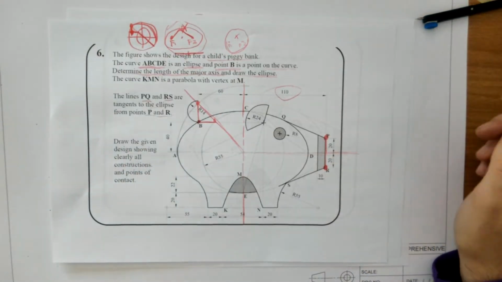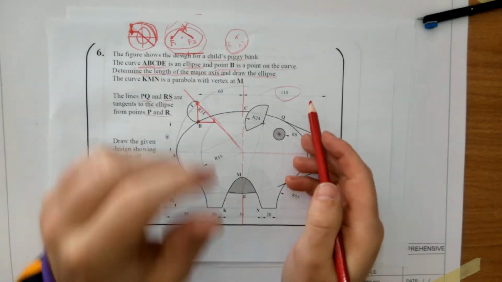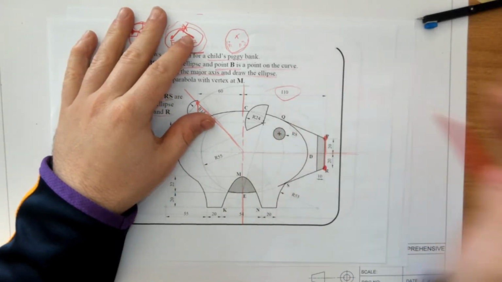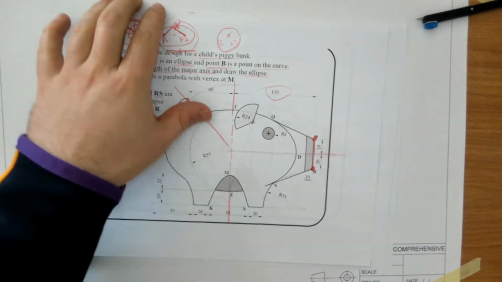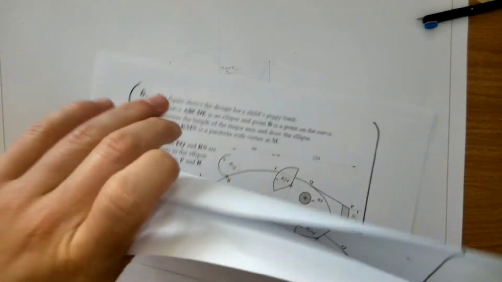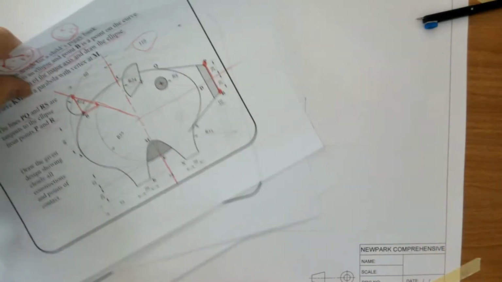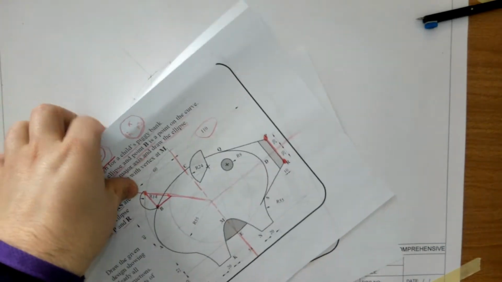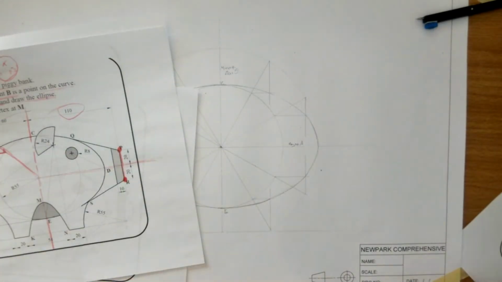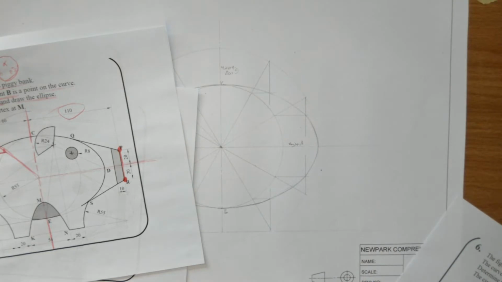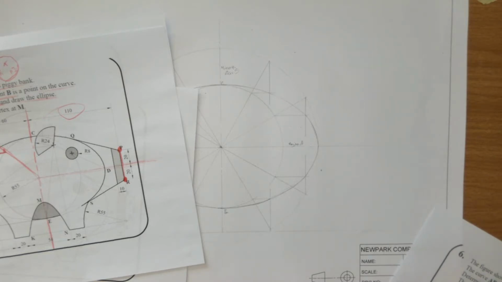Now, in order to do a tangent, I'll need the focal point. So a reminder of how I'm going to get the focal points: we know that F1 to any point on the curve plus that point to F2 is equal to the length of the major diameter, so the distance between V1 and V2.